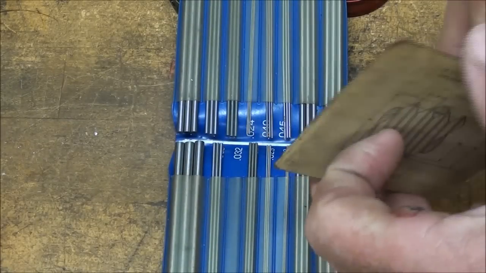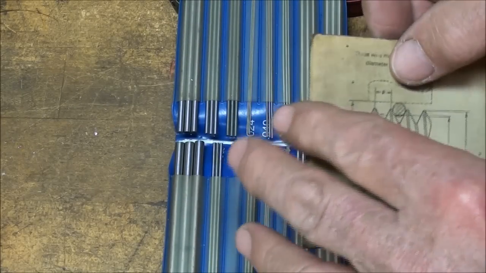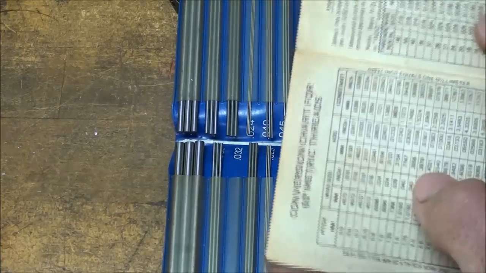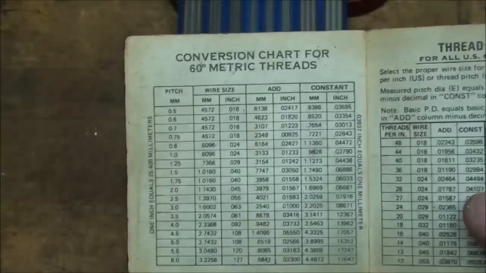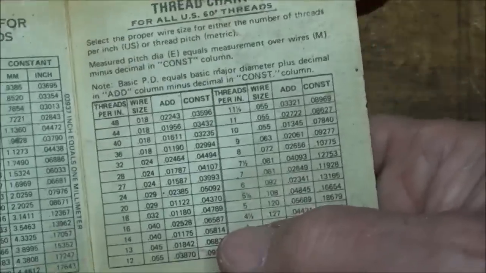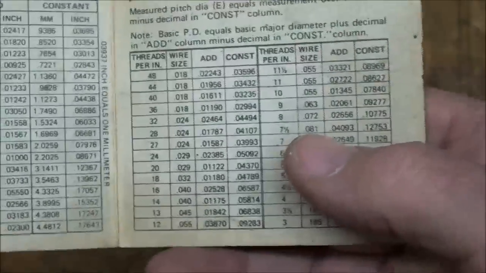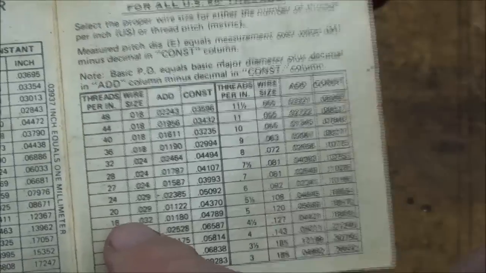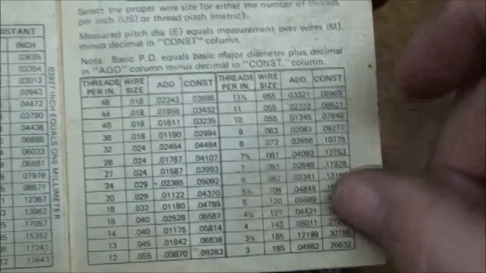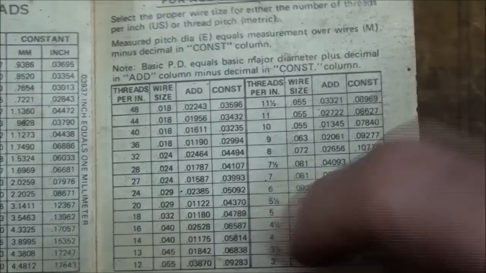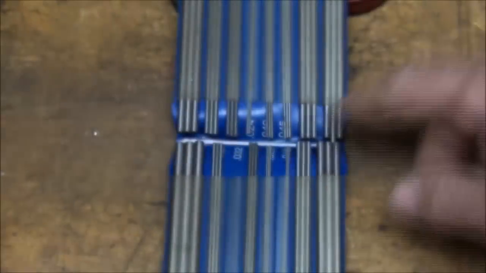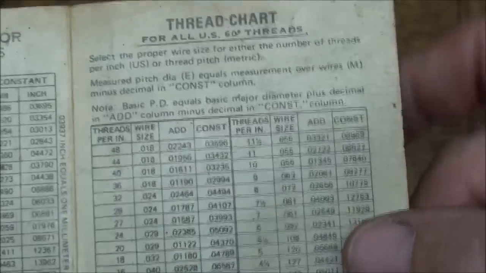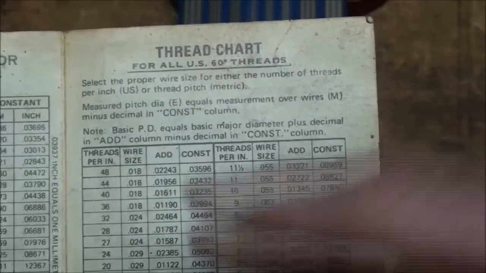and in the chart you look up what thread you are trying to measure. This is kind of oil soaked. Well, the ones on the left hand page are for metric, so we don't care about those, but in this chart right here we would look up 18 threads per inch, which is right there, and it tells us to use the 32 thousandths wire. I've already taken those wires out of here, that's why there's an empty spot. And then there's a little formula here that you need to use, and I'll get to that in just a second.